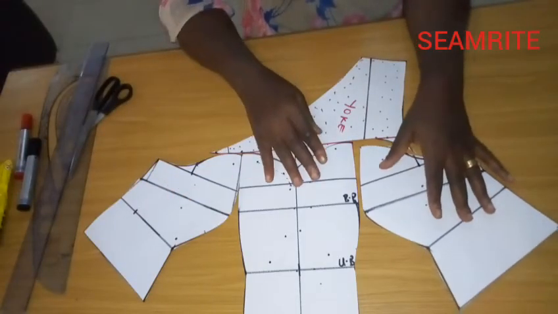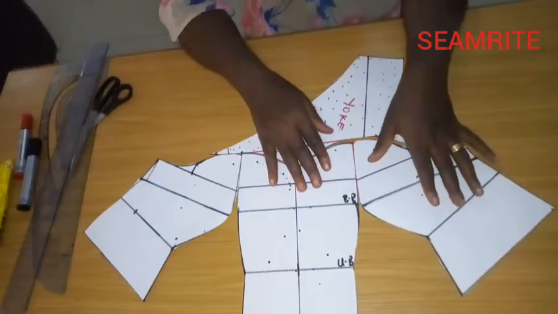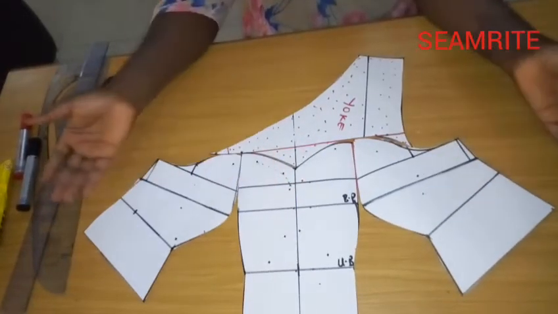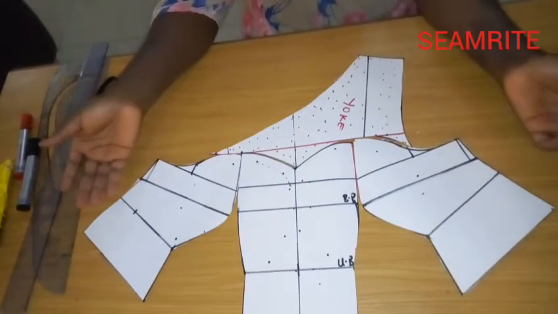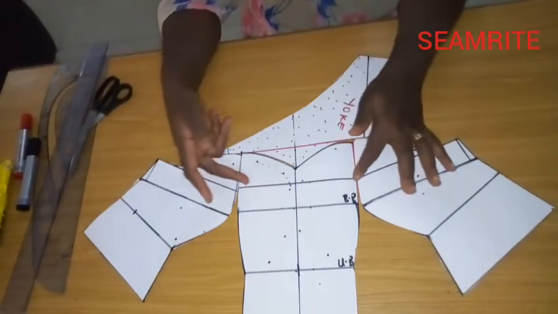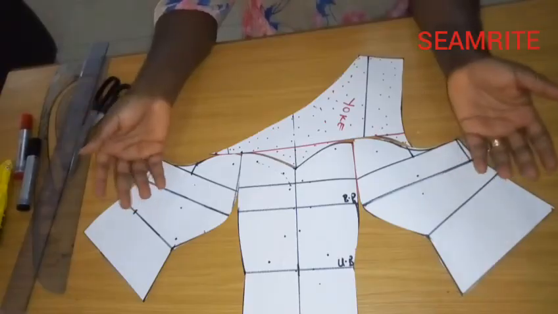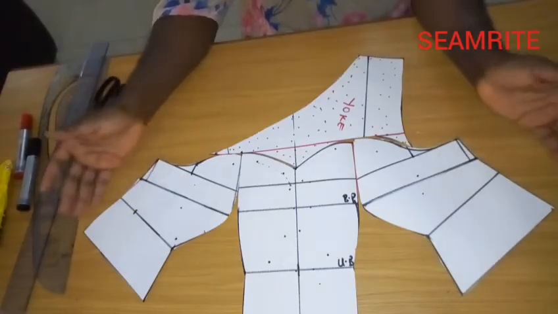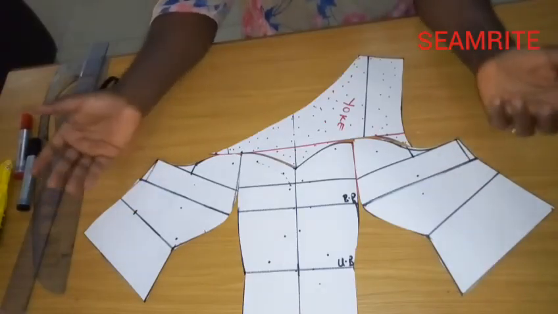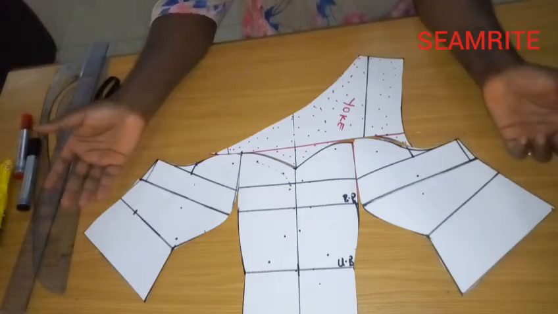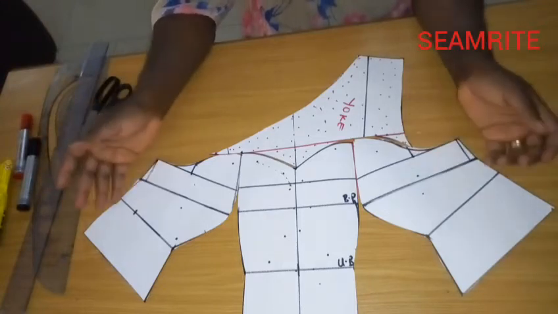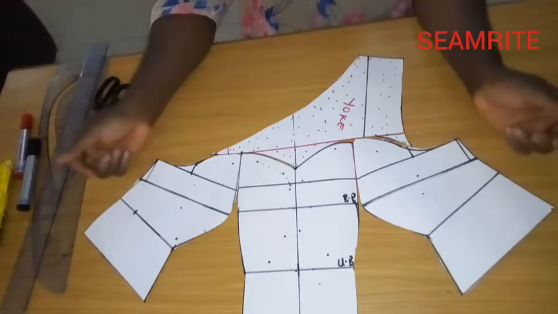Then if you look at this also, you can see it runs directly. So what are we replacing? Nothing. The measurement of under our bust circumference is intact. So the highest thing you can do is to add enough seam allowance if you are afraid of having a shortage, but there won't be any shortage right here.